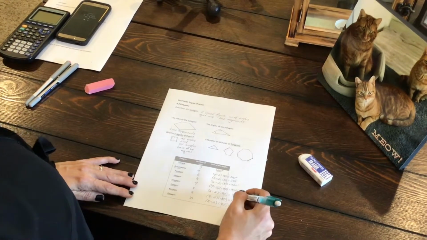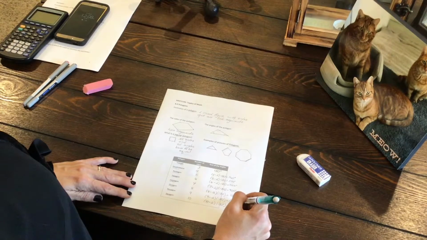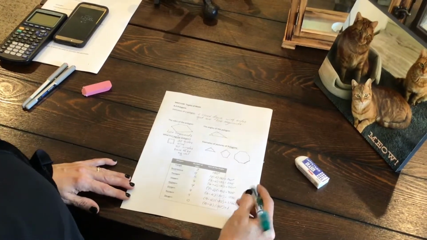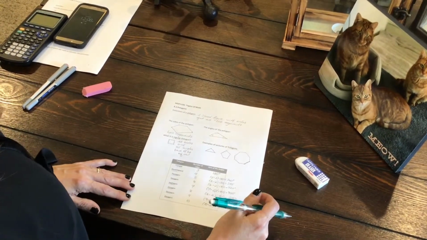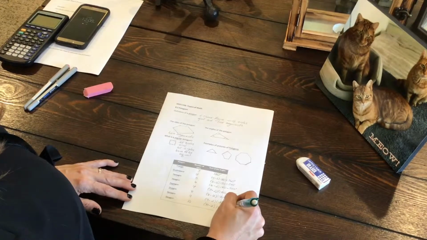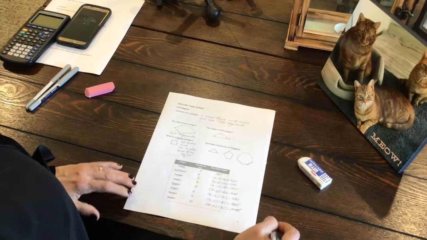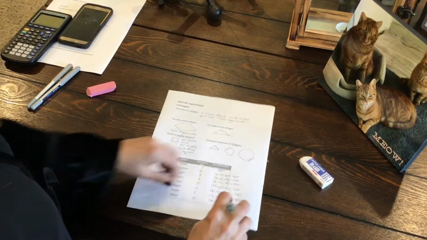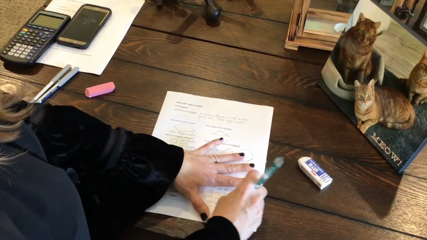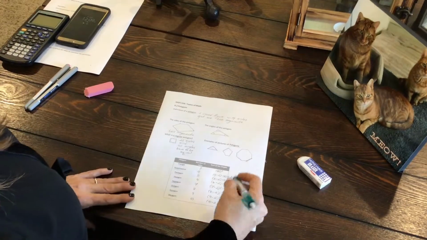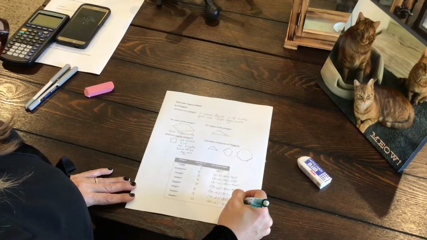Let me see, I'm adding, this is wrong. I made a mistake on this one. It is 1,440 degrees. And the nonagon was 1,260 degrees.